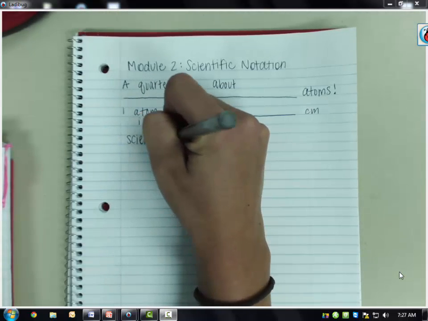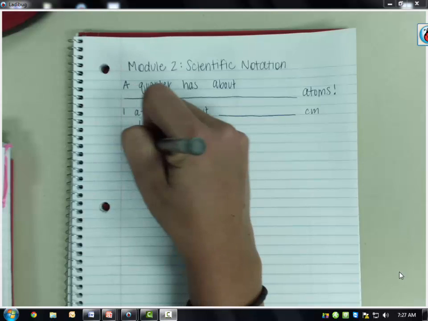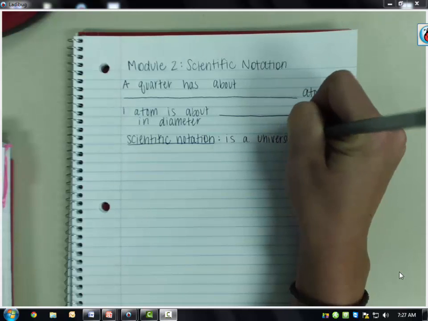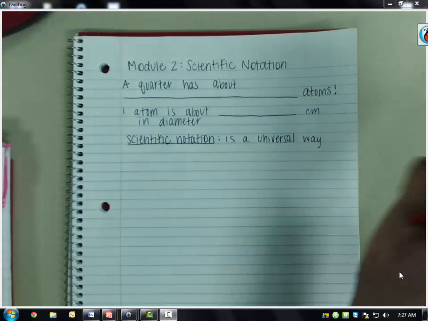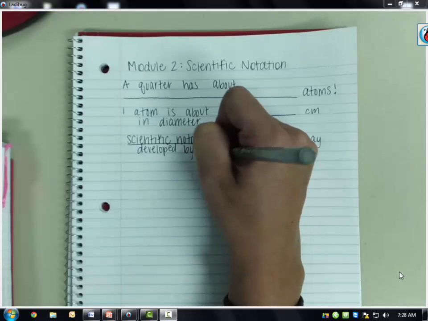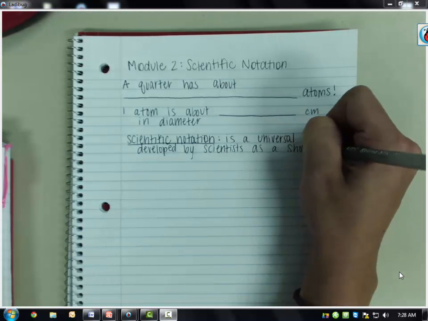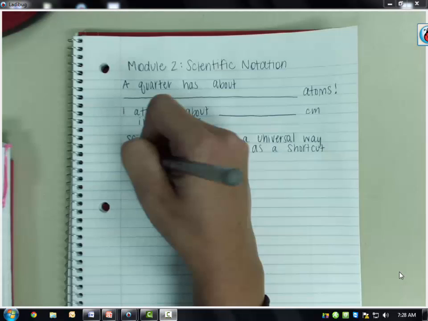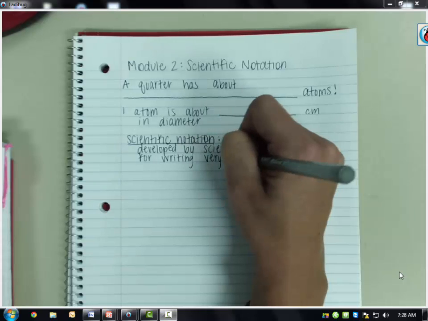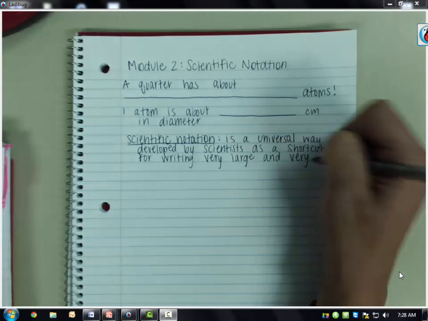Scientific notation is a universal way, universal means everybody does it, way developed by scientists as a shortcut for writing very large and vice versa, very small numbers.